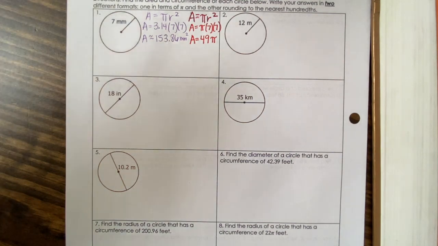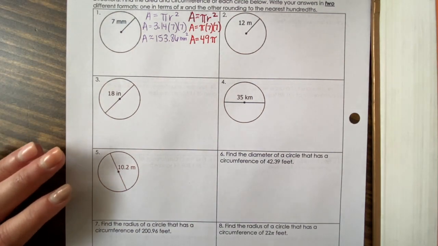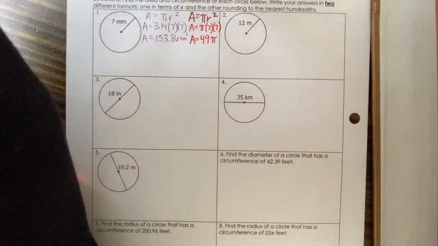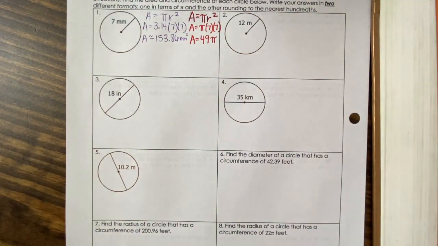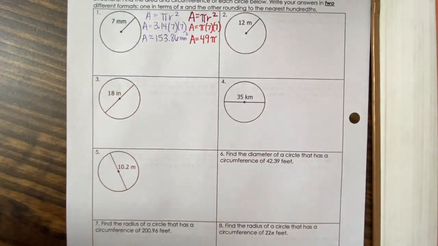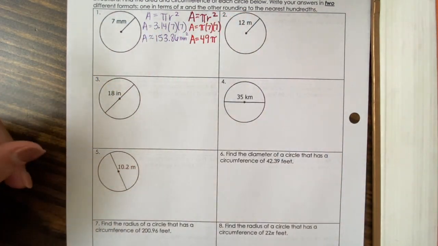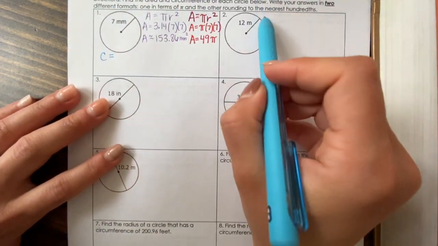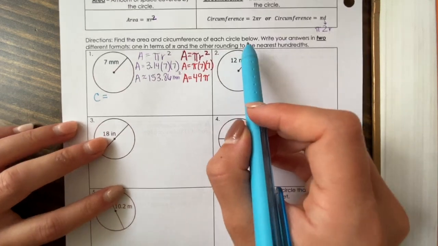Now, let me get another color really quickly. Okay. Now we got to find circumference. So we're going to do circumference in 2 different ways. We're going to estimate with pi, and then we're just going to use pi. So circumference equals, let's think about which formula we want to use.